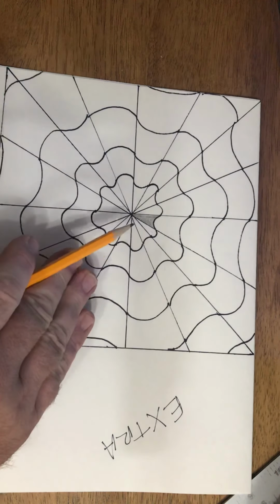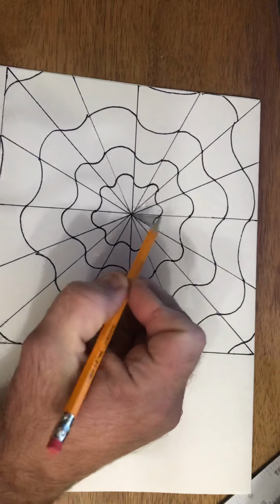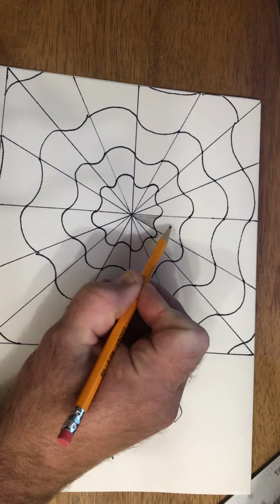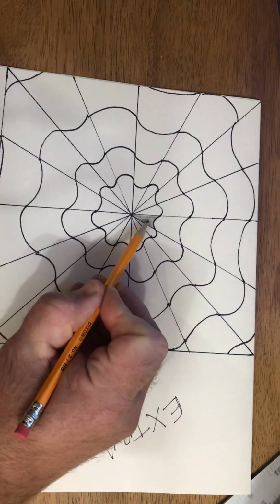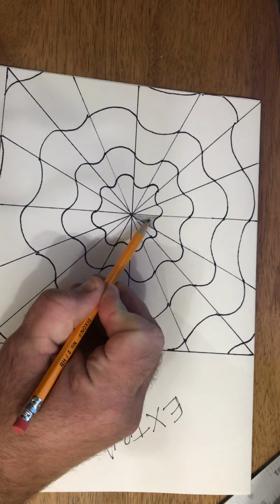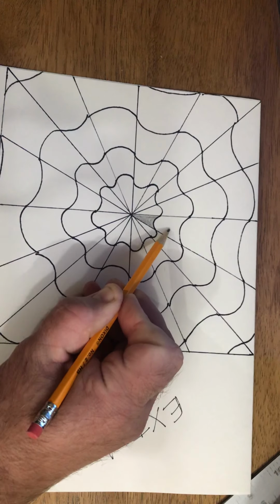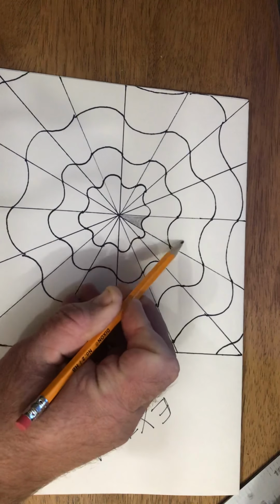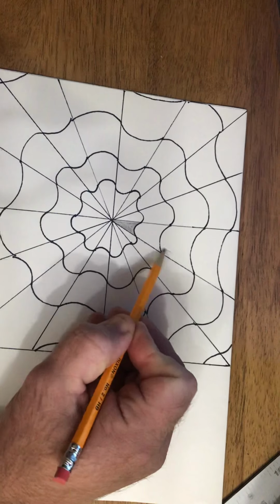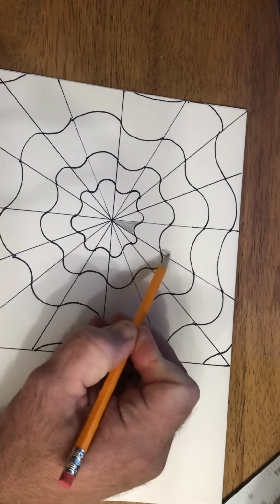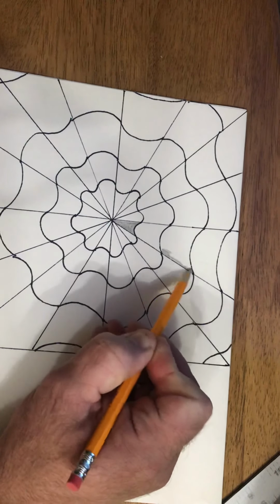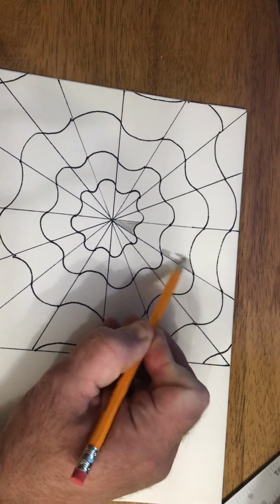Now, when I say alternating patterns, here's what I mean. From the center point moving outward, you're going to skip a section. For example, this is dark, so this shall be light. Therefore, this next section, you guessed it, will be shaded in dark.